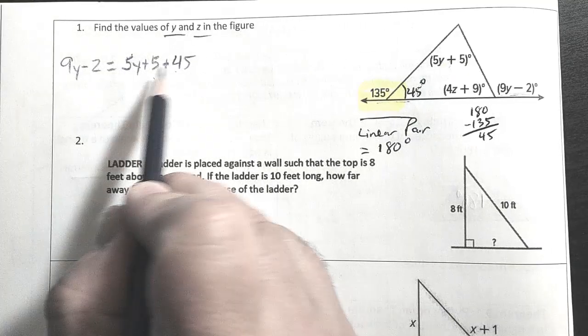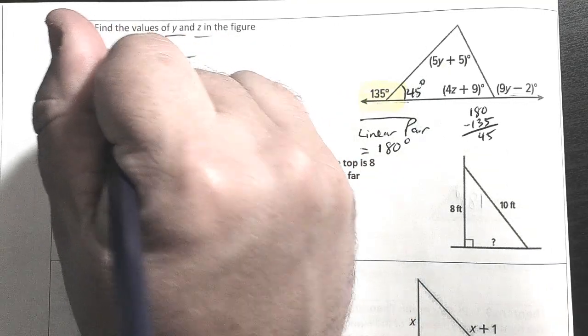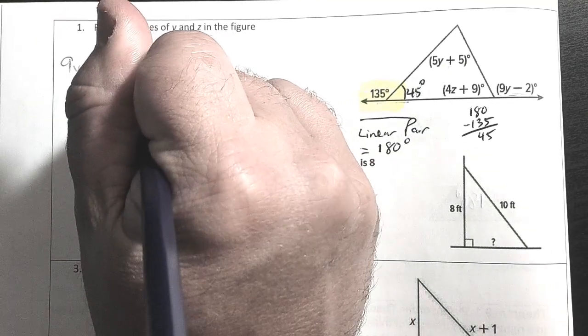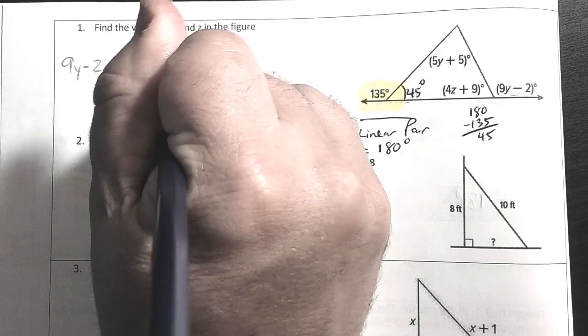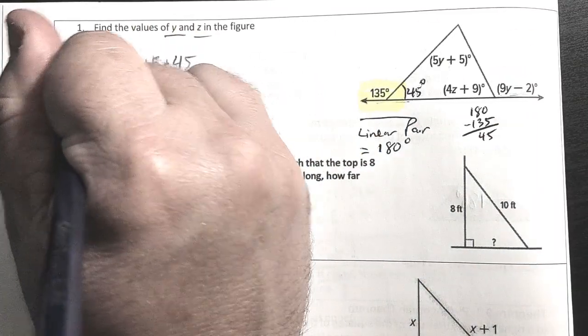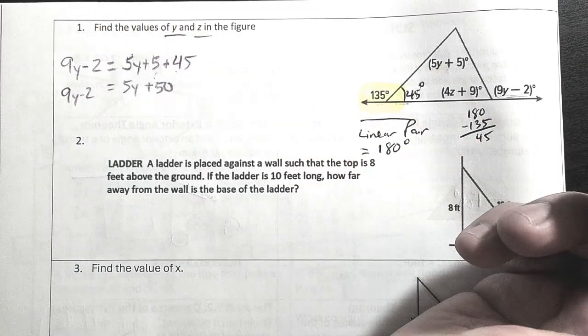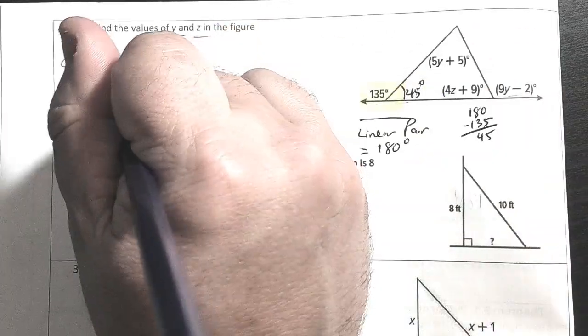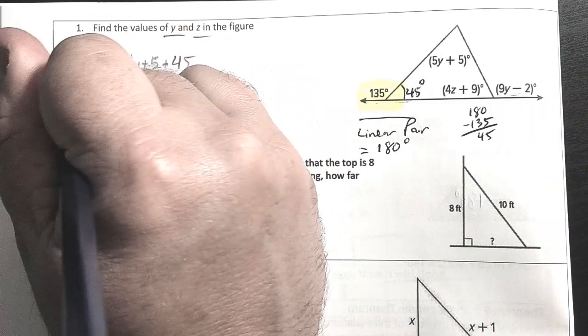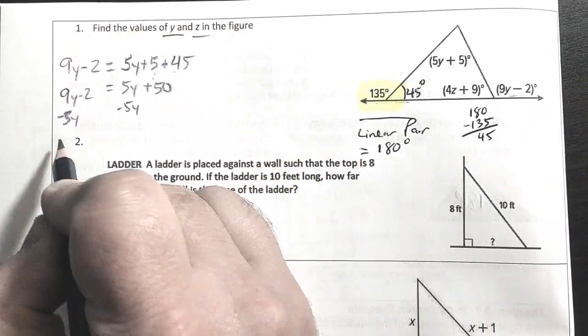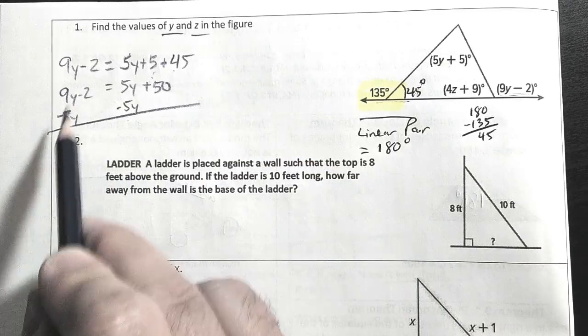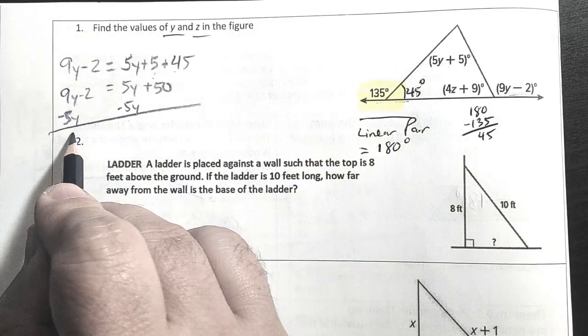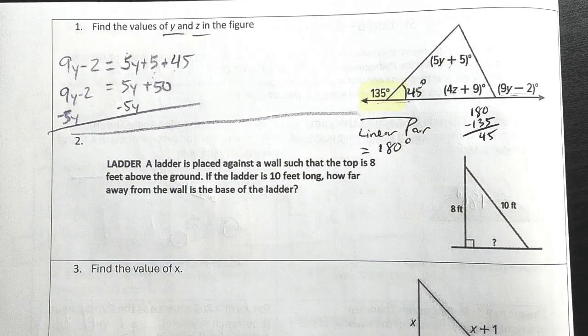So we're going to combine these two. It's going to be 5y plus 50, because 45 plus 5 is 50. We got 9y over here. We could have just moved it over, but it didn't matter. So we subtract 5y from both sides, because it's the smaller of the two coefficients. A coefficient is the number beside the x or the y, or the letter.